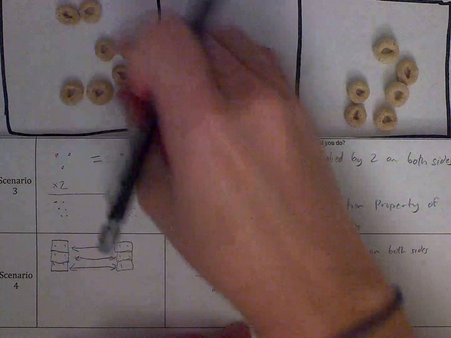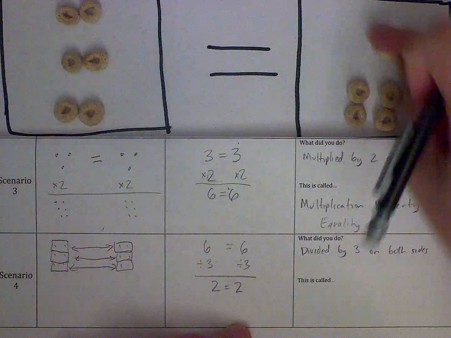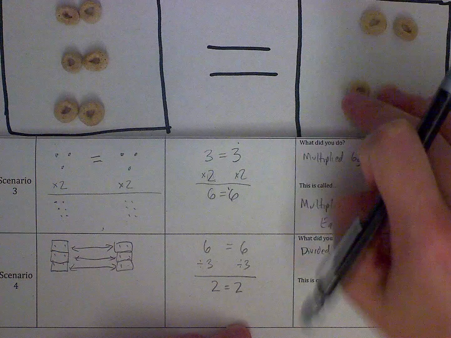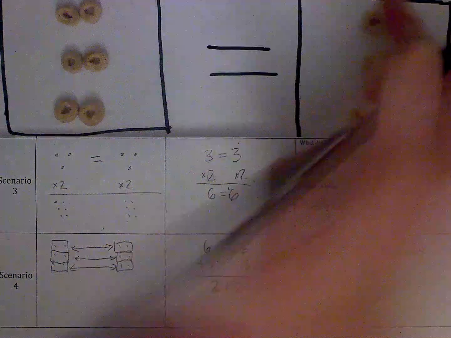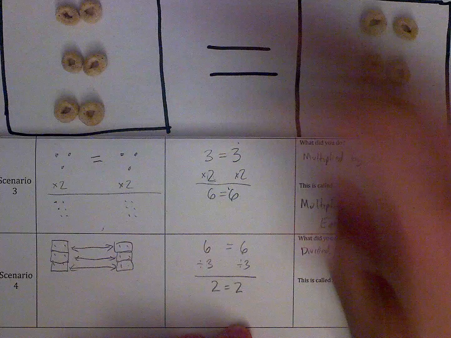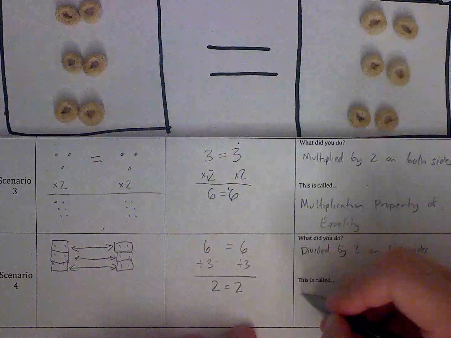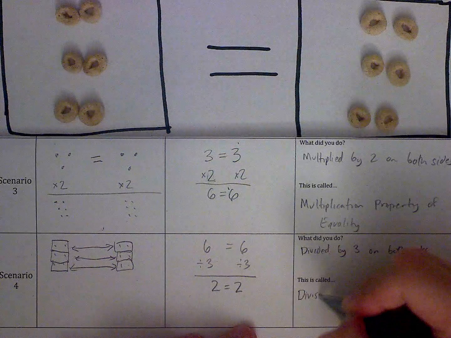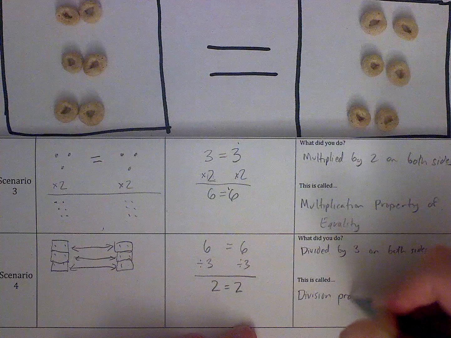And visually, I can make it into 3 equations. This is like 2 equals 2, 2 equals 2, 2 equals 2. Or I could just remove 4 on each side and I would have 2 equals 2 as one equation. This is, I bet you can guess, the division property of equality.